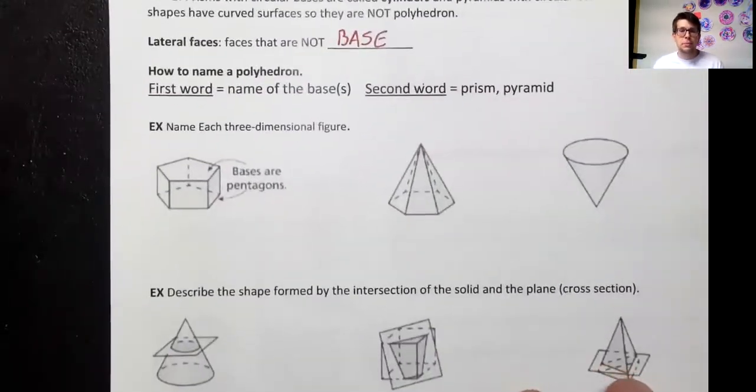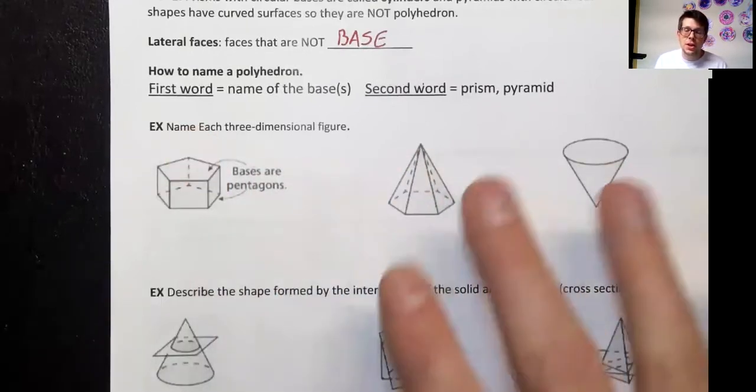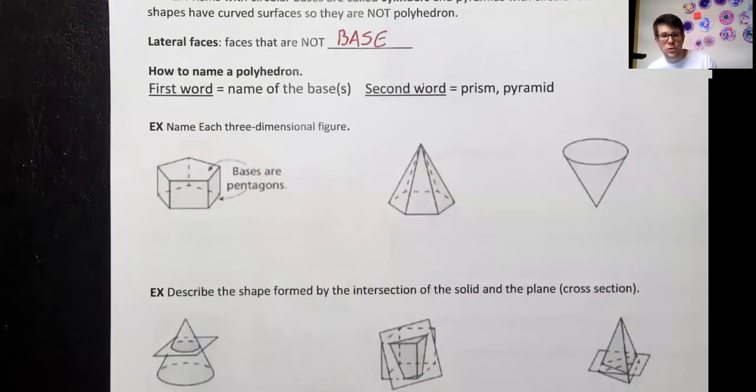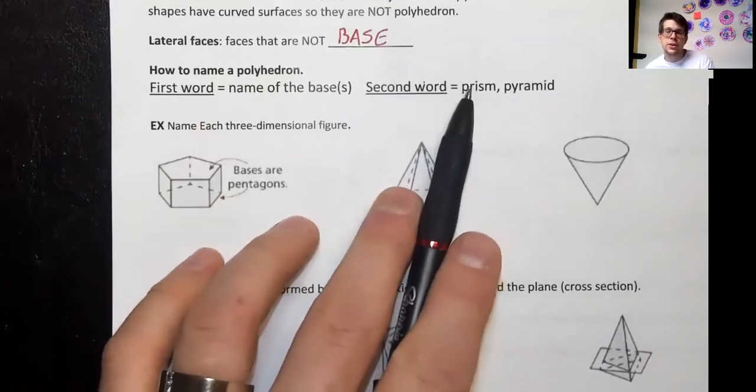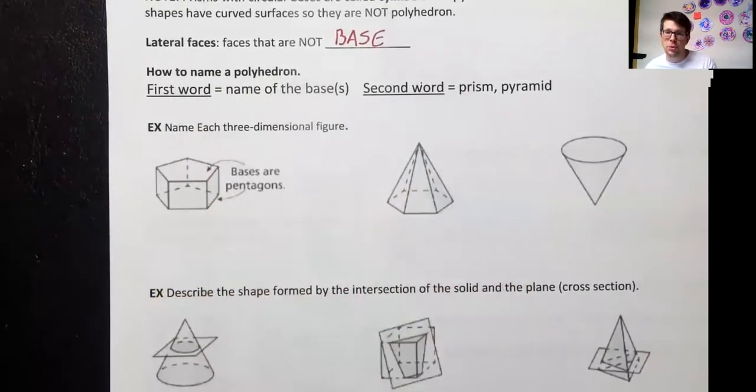All right, now let's talk about naming. When you're naming these shapes right here, we're usually going to do it using two words. The first word is going to talk about the base itself, and then the second word is either going to be a choice between choosing prism or pyramid.